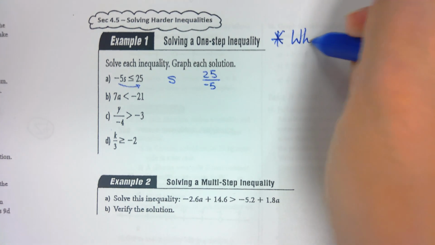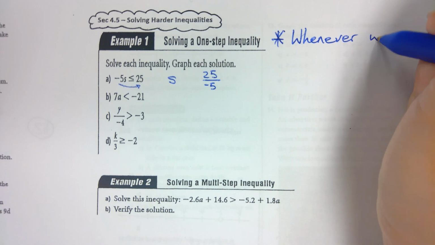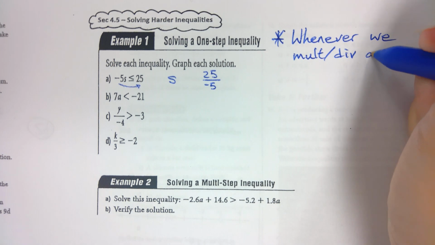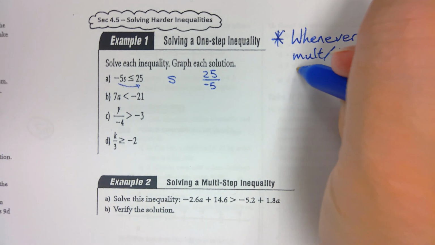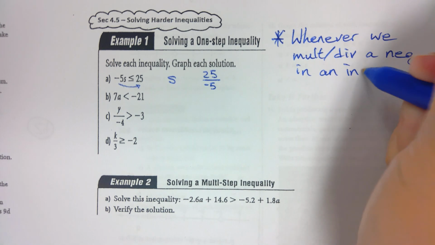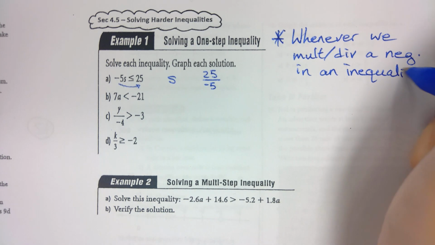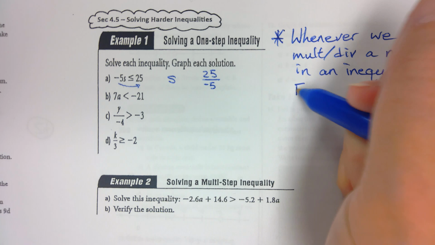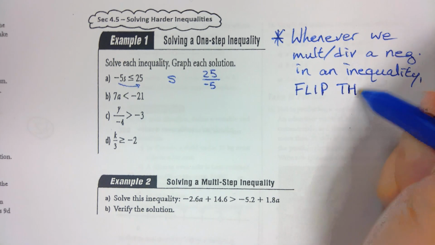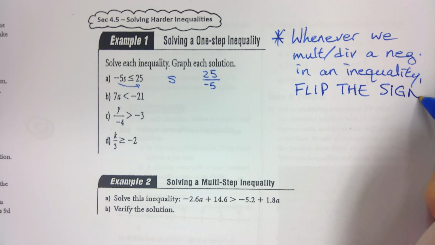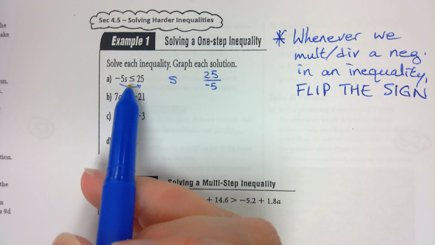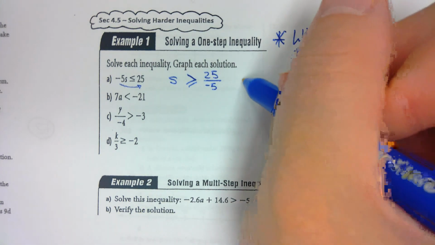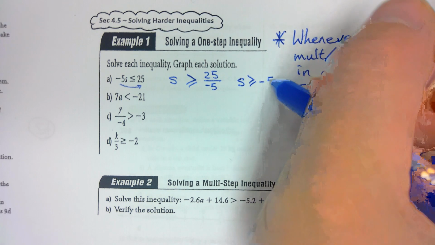Whenever we multiply or divide a negative in an inequality, what do we have to do? Yep. Flip the sign. You must flip the sign. So now instead of less than or equal to, it will become greater or equal to. So your answer here would be s is greater or equal to -5.